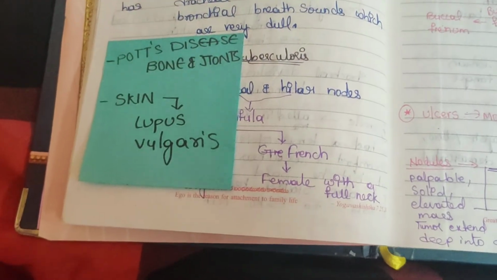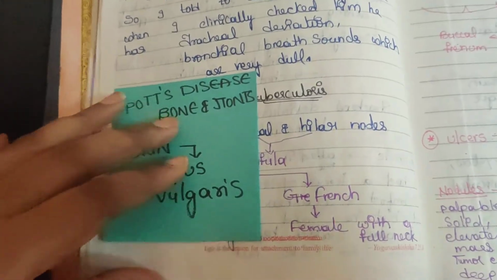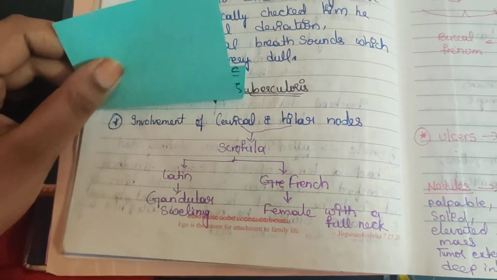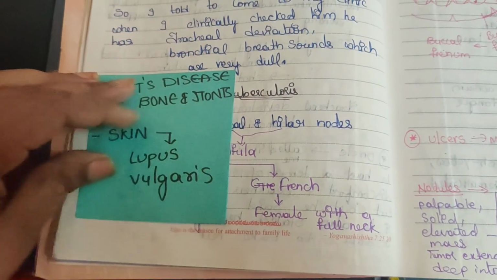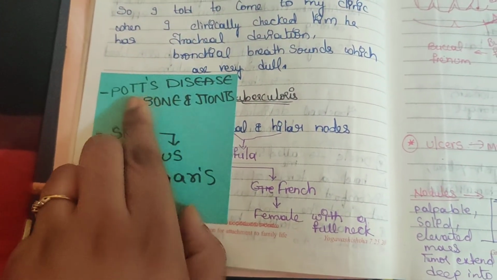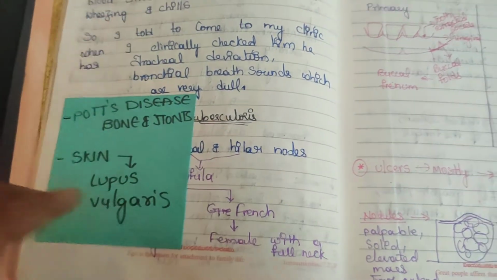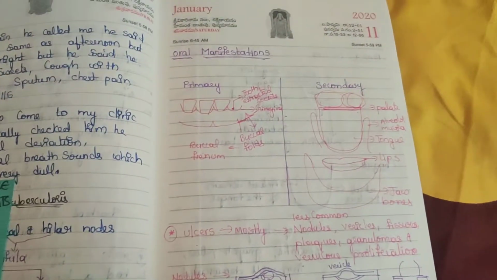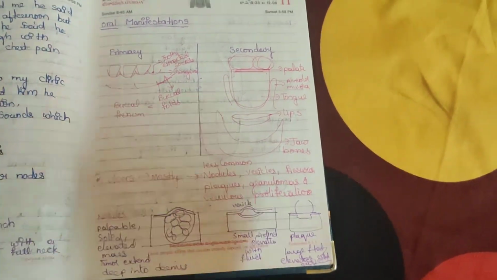Fine. Next, the main thing to remember is that if tuberculosis involves cervical and hilar nodes, it is called scrofula. If it involves bones and joints, it is called Pott's disease. If it involves skin, it is called lupus vulgaris. Fine with this? Now we are going to talk about the oral manifestations of tuberculosis.